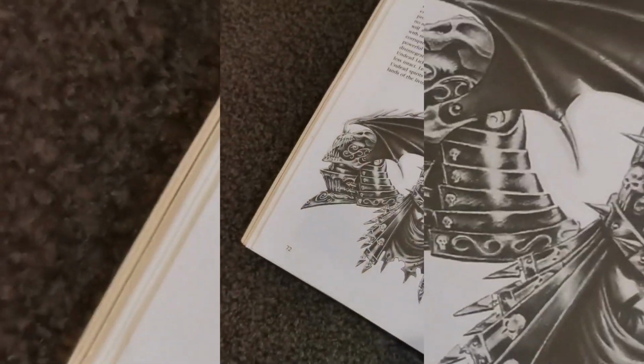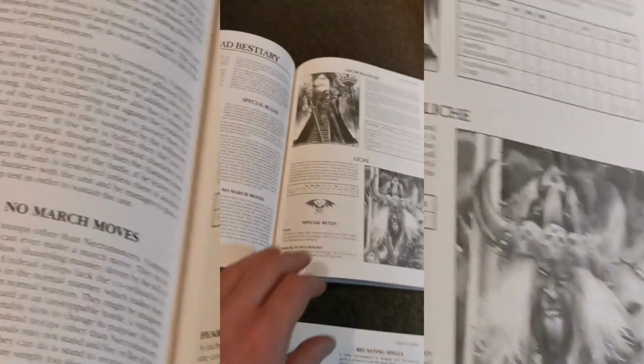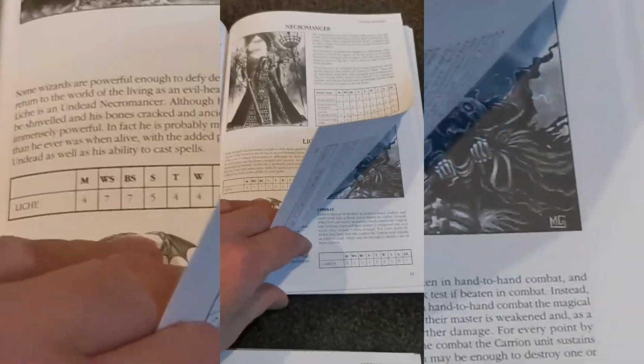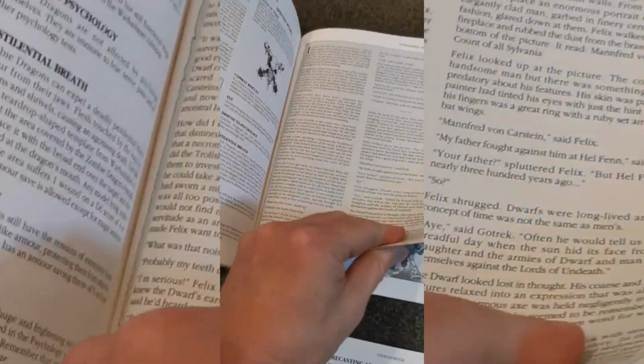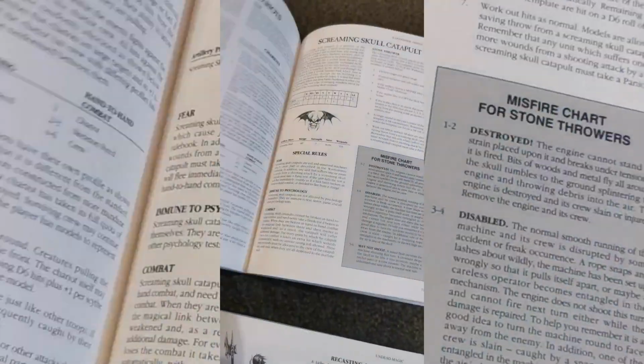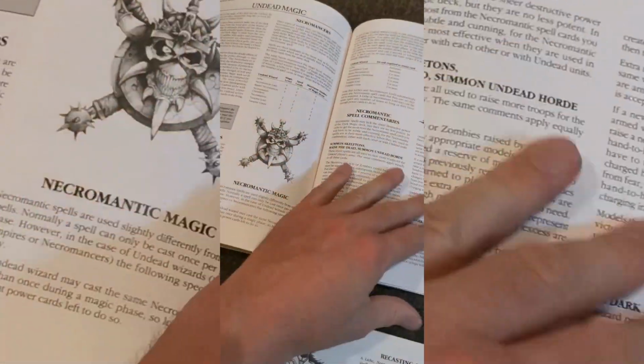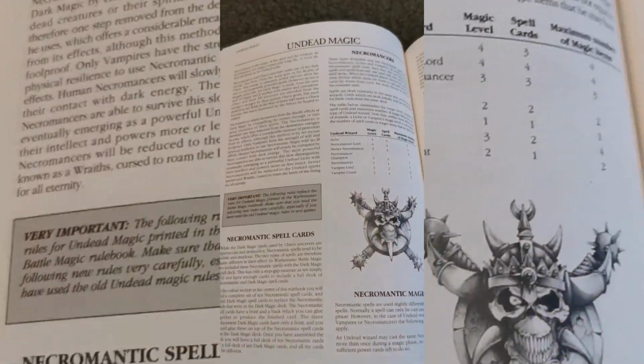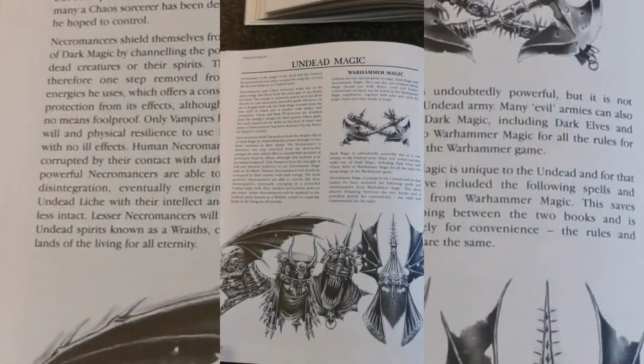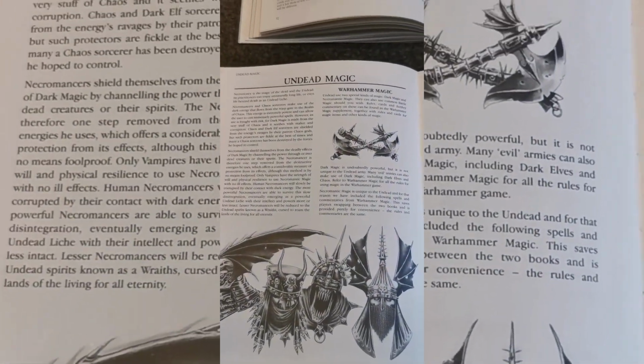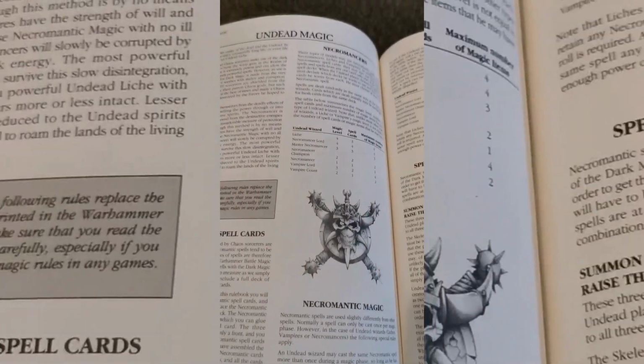And then this section is actually different. So page 72 and 73. Let's have a look. Bear with. Here we go. So undead magic. But the differences are here.